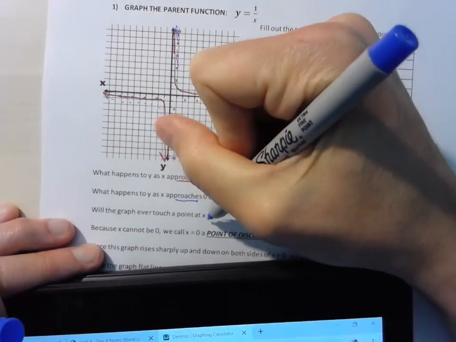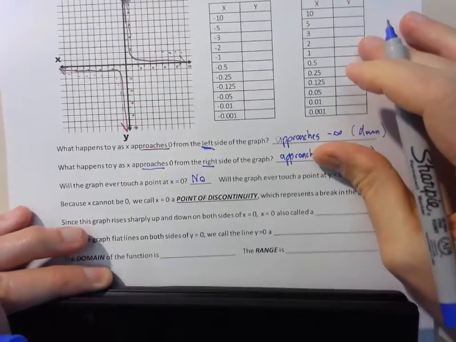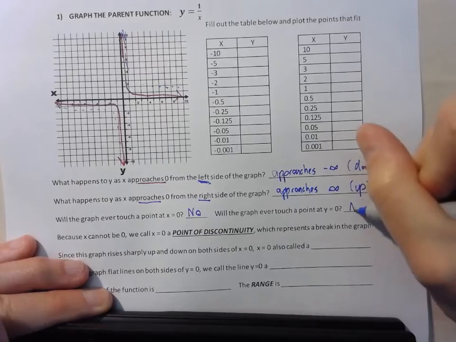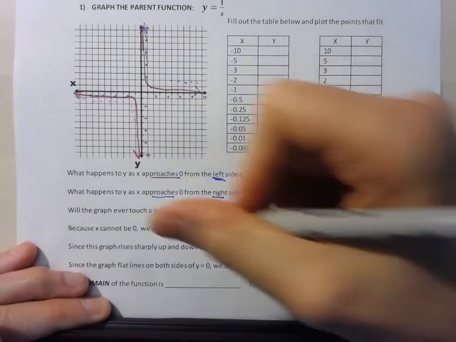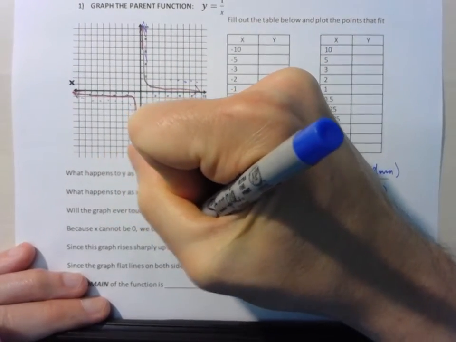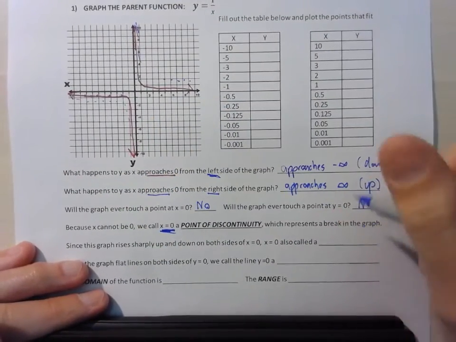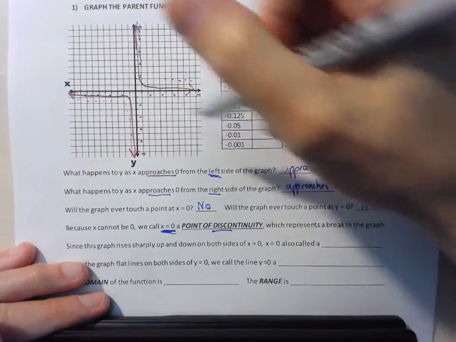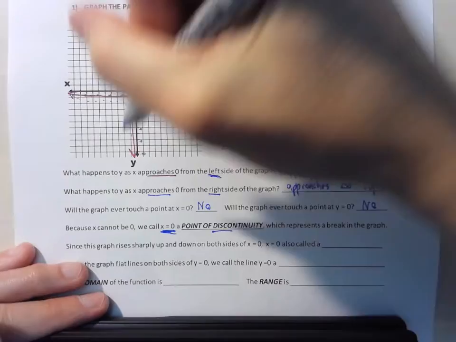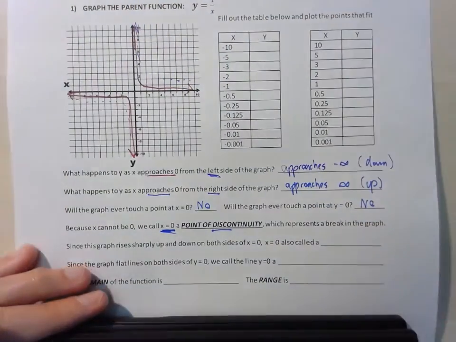Will the graph ever touch a point at x equals 0? No. Will it ever touch a point at y equals 0? Also no. There is no point here. The point 0, 0 doesn't even exist. So those points are called discontinuity. Since it can't touch at x equals 0, we call it a point of discontinuity, which represents a break in the graph. It's continuous if you can draw the graph without lifting your pencil up. It's not continuous if you have to lift your pencil to cross over and draw another part of the graph.